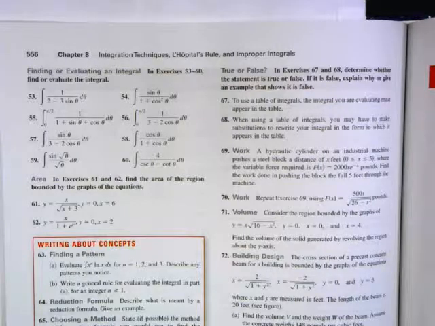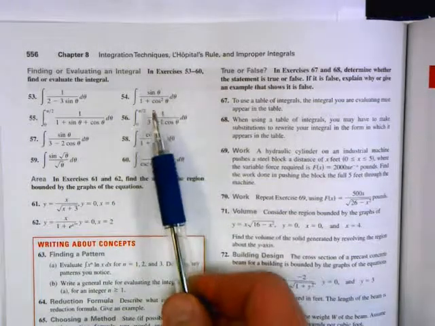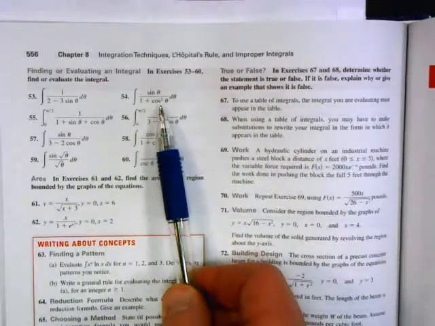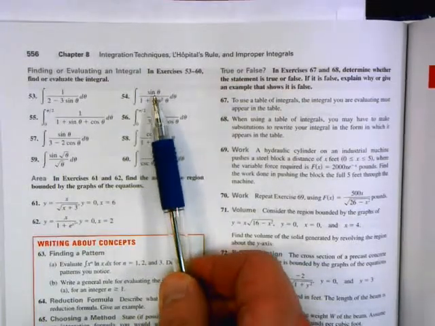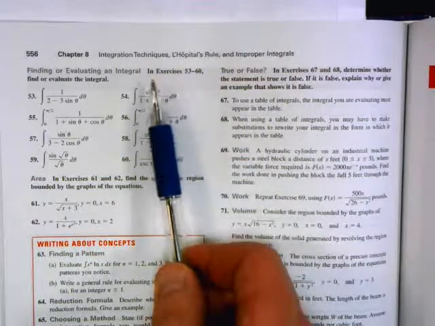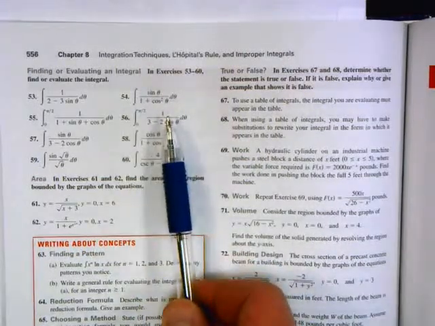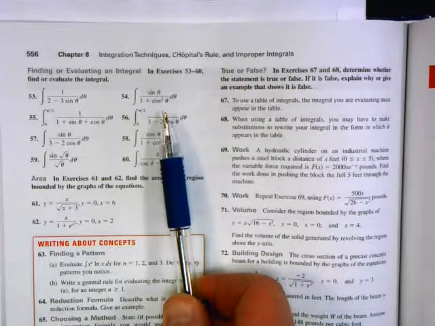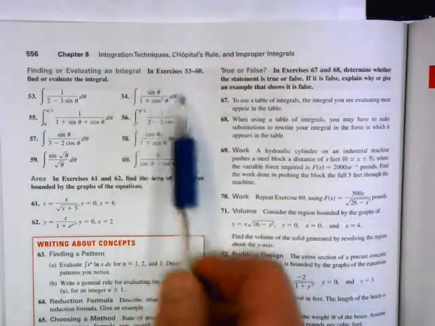You can make u just be cosine. The derivative of cosine will give you a sine, and you end up with a 1 over 1 plus u squared form, which is an arctan. So again, this one's almost a u substitution. So let's pick one that's not.